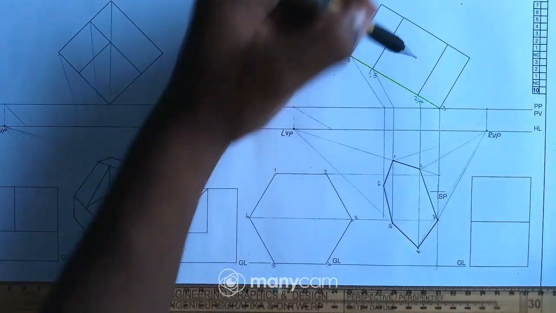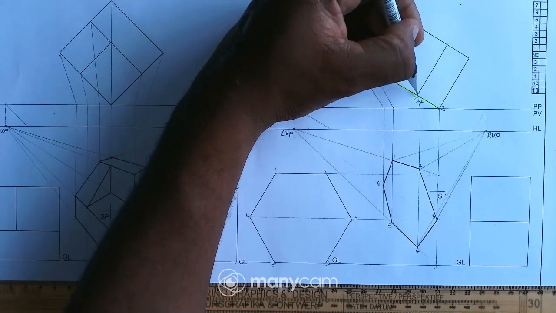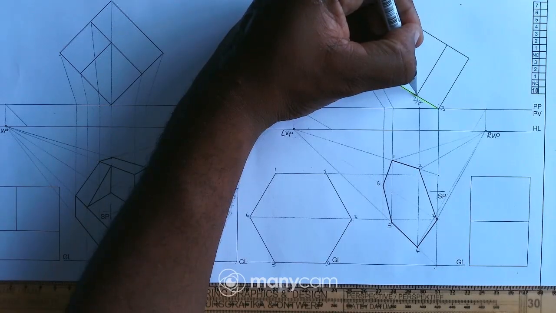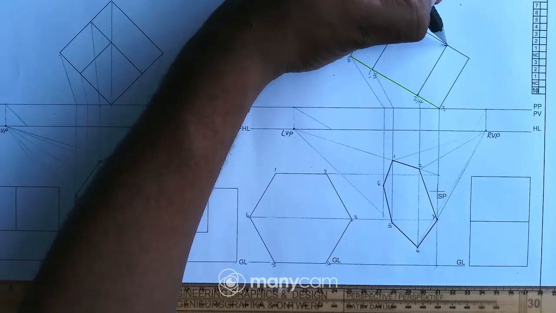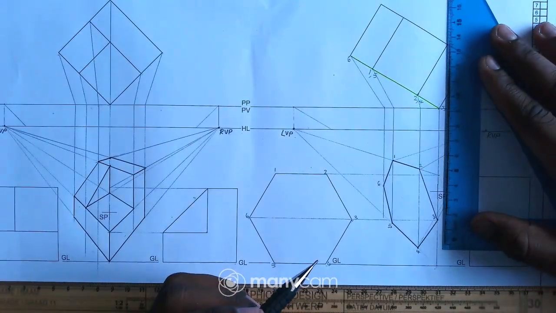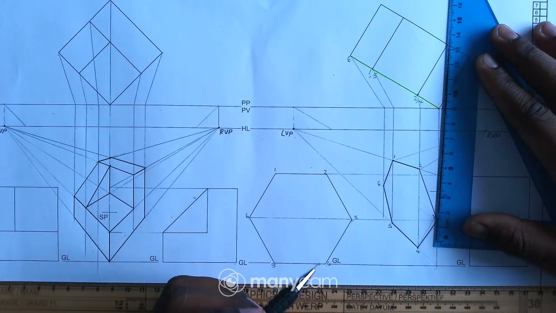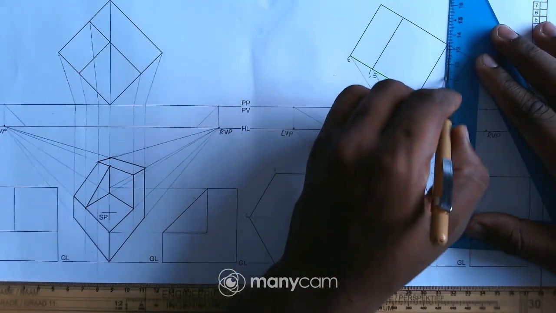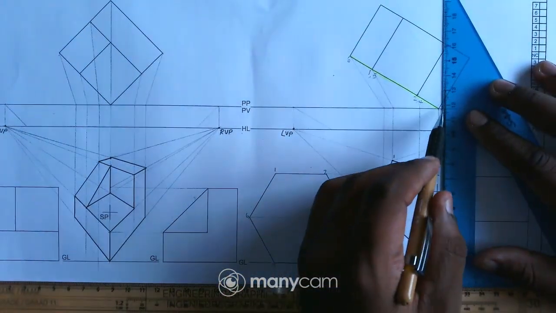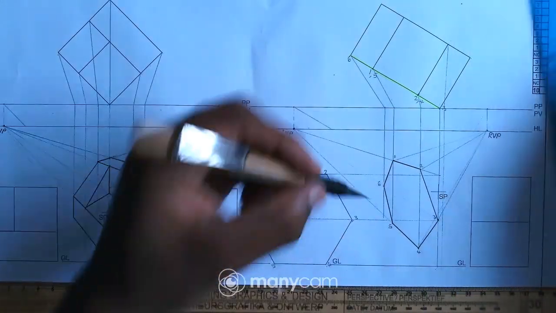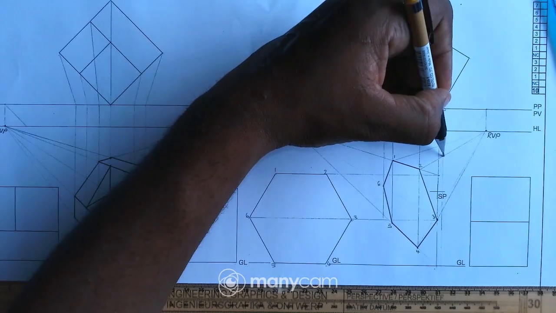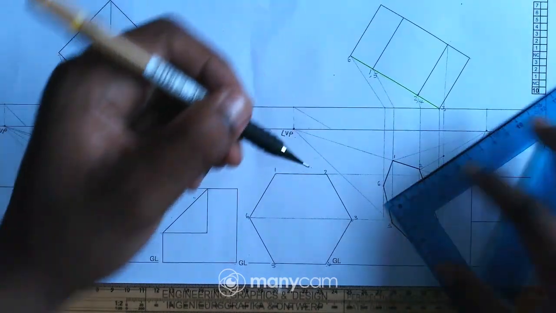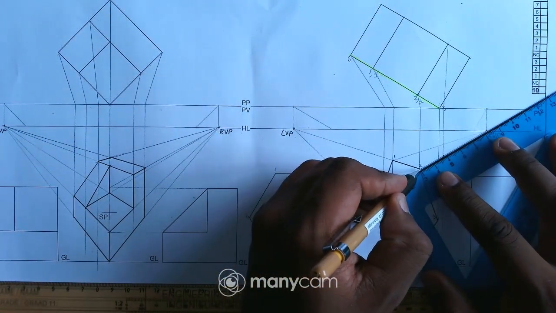So I'll start with this point because this is line 2, because this point is point 2 and there is a line going up. So I have point 2, there is a line going up, so I have to get this point. So I have to project the point to SP first like that, and then take it down like that. So that means that point will be right there. This point is right there, and obviously I have a line, so I can just draw that line like that.